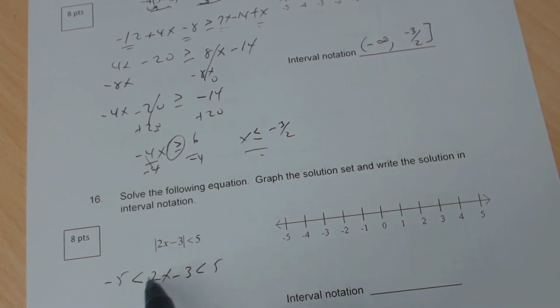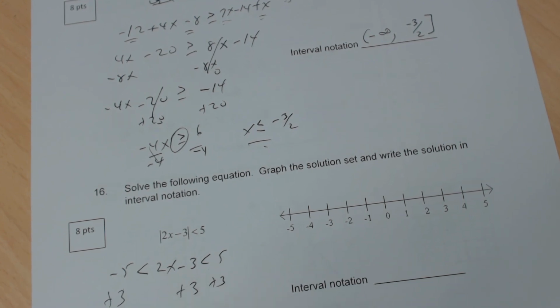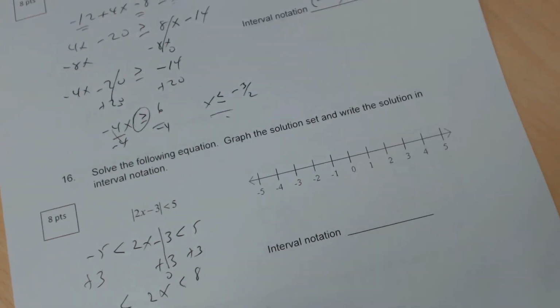Okay, so we got to get the variable x in the middle. So I'm going to add 3 to all parts. Negative 5 plus 3 is a negative 2. Is less than, these combine out, and you're left with 2x rather. And that's less than 8. 5 plus 3 is 8. Okay, now, I'm going to go ahead and rewrite this.